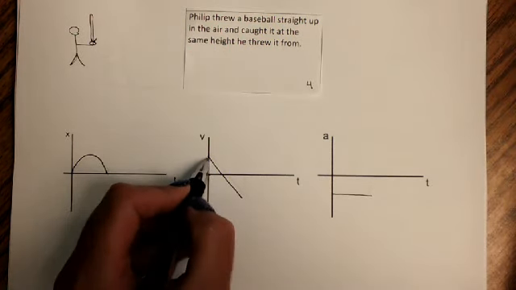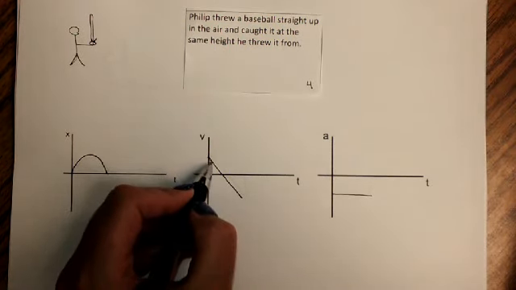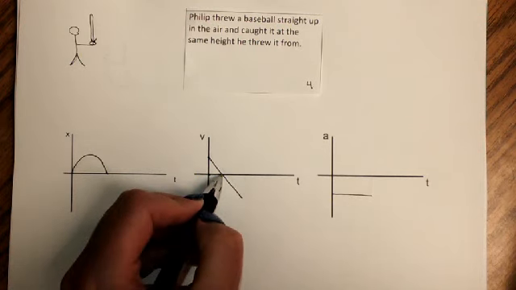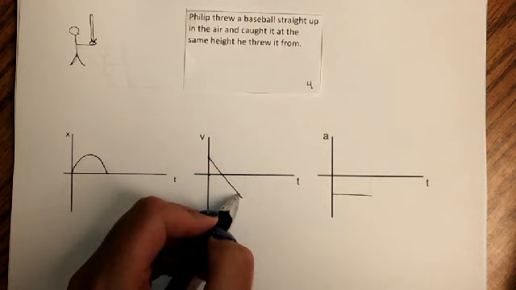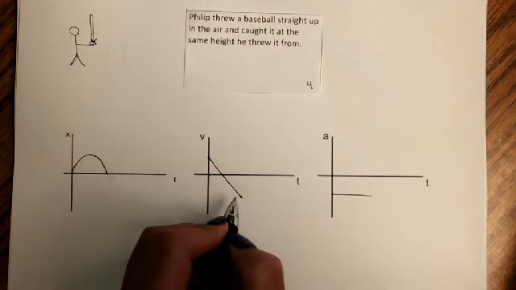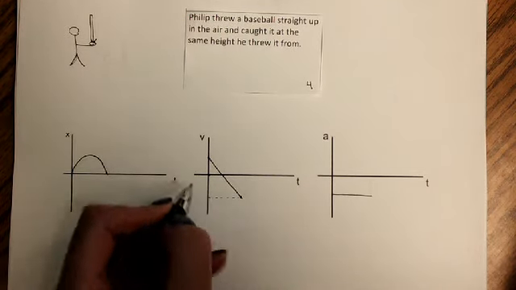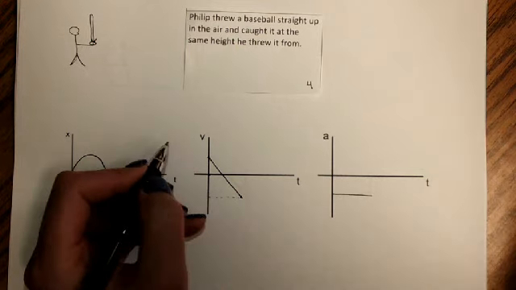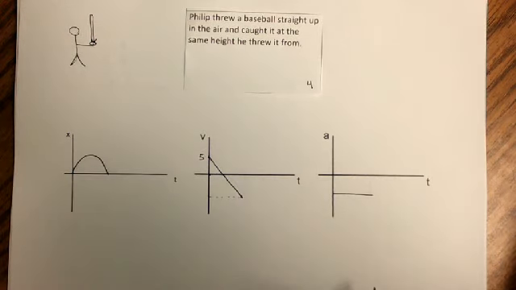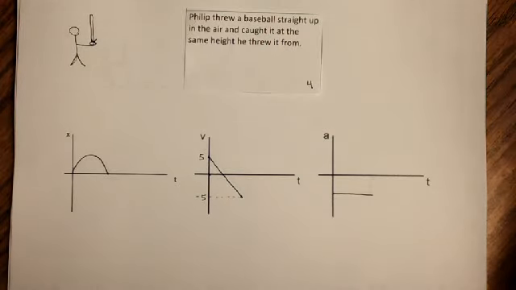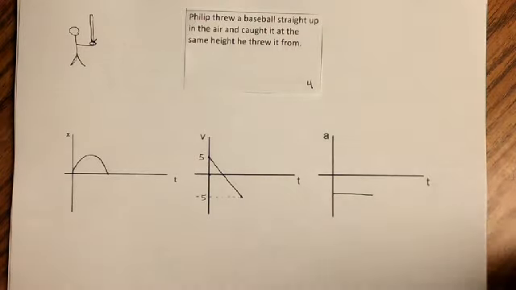So it had some positive velocity, but it slowed down to 0 at a constant rate, and then it sped back up in the negative direction. And to be exact, since he caught it from the same height, this number, let's say it's 5 meters per second, then this number would have been -5, just to let you know. We'll learn more about that later.